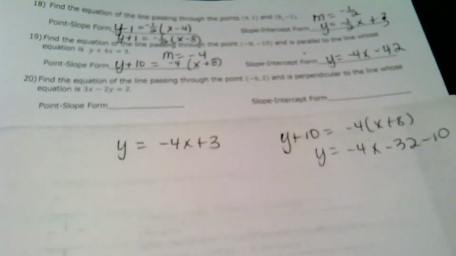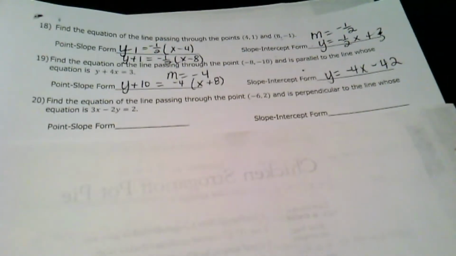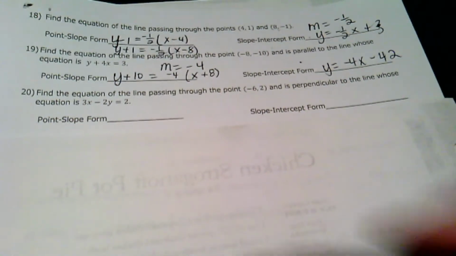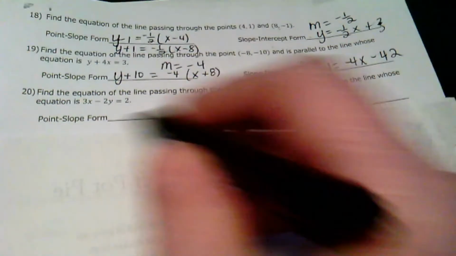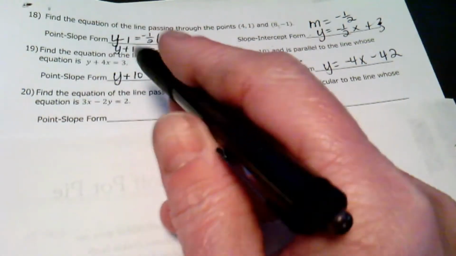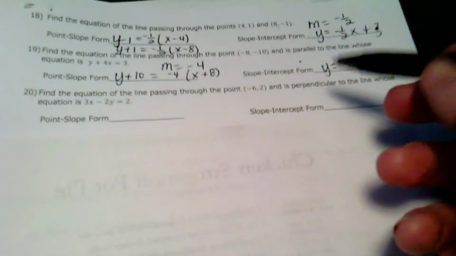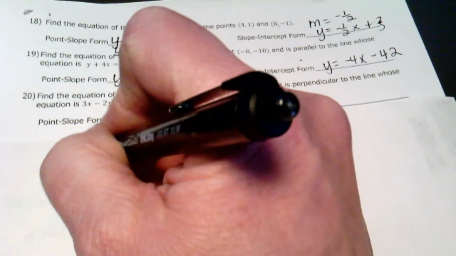All right, number 20. Find the equation of the line passing through the points negative 6, 2, and is perpendicular to the line whose equation is 3x minus 2y equals 2. So they gave us the point. We just need to find the slope. And it says it's perpendicular to this line, so that means it's going to be the opposite sign, opposite reciprocal. So let's find that first.